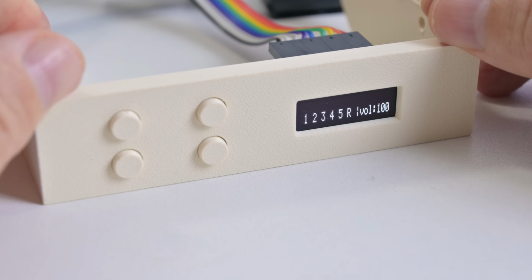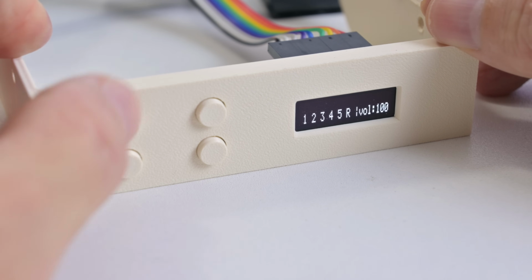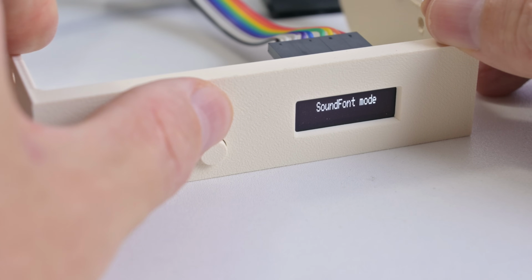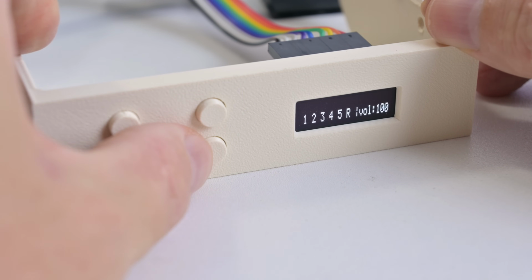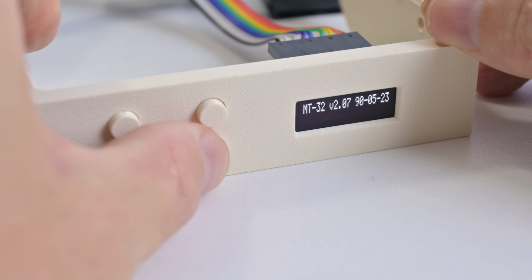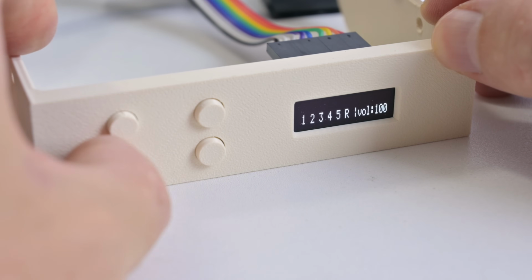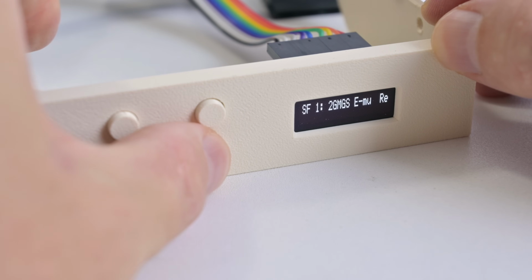And this is the front bay device, available in 2 sizes, 3.5 inch and 5.25 inch, and different colors. So the same 4 buttons as on the unit. This one toggles between sound font mode and MT32 mode. Once in MT32 mode, we can toggle here the ROM set. So let's say I want to go for the MT32 old. These 2 buttons change volume, and let's switch back to sound font, and let's choose a sound font file.